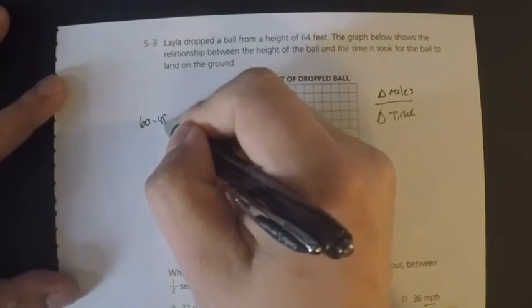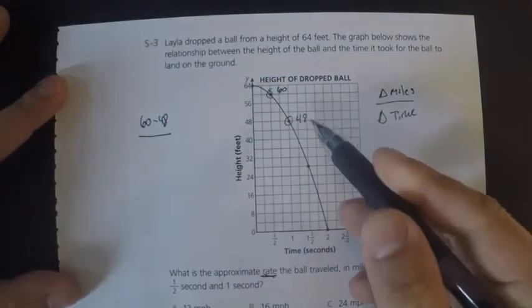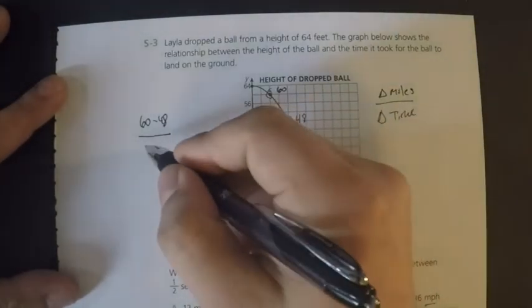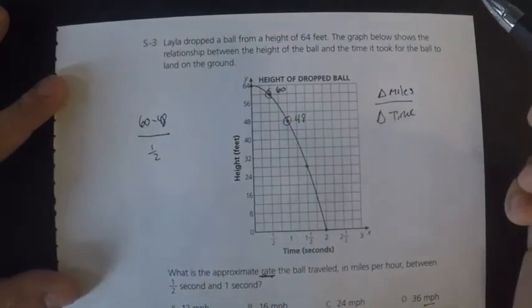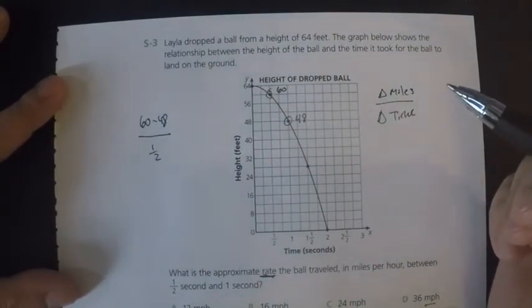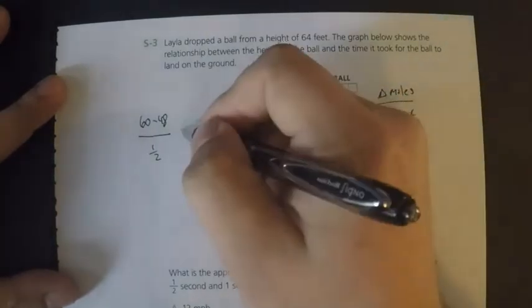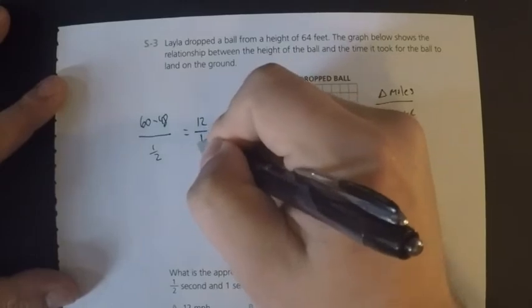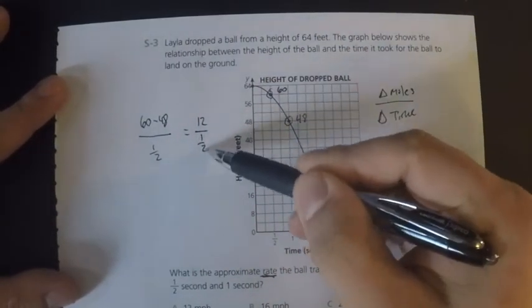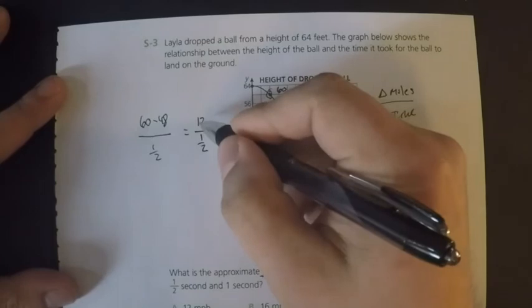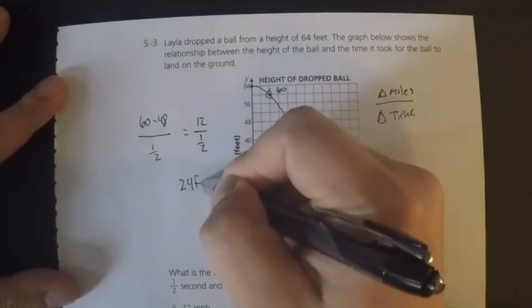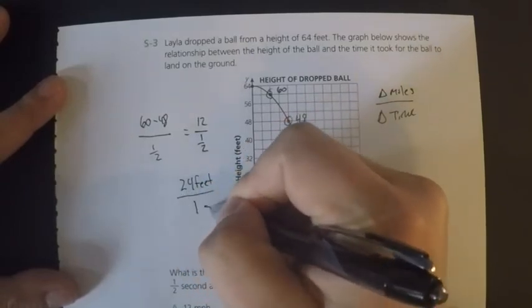60 minus 48 over, and then we're saying we went from 1/2 second to 1 second. So it's a change of 1/2 of a second there. So here we are changing 12 feet in 1/2 a second. And if we get rid of this fraction in the bottom here, or divide 12 divided by 1/2, you'll see that we travel 24 feet in 1 second.